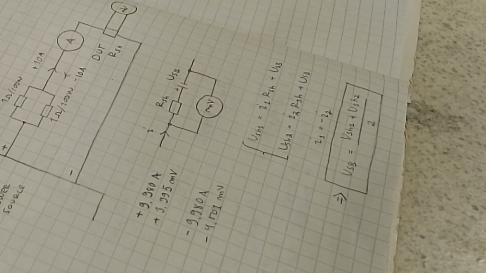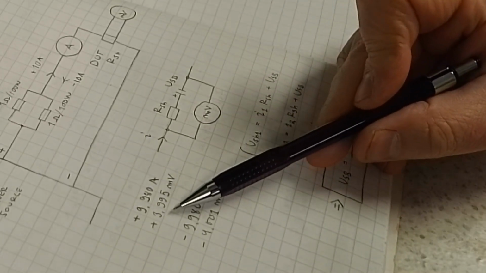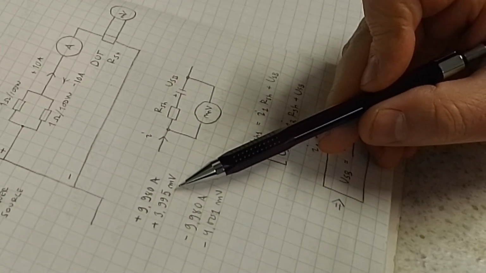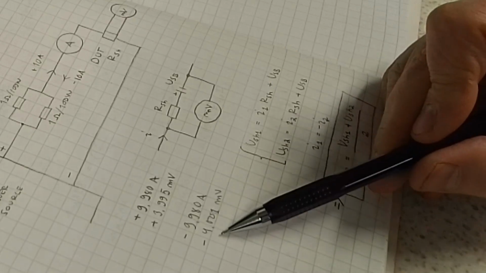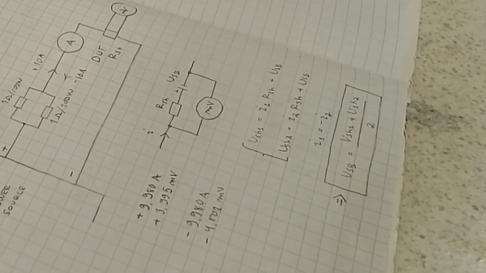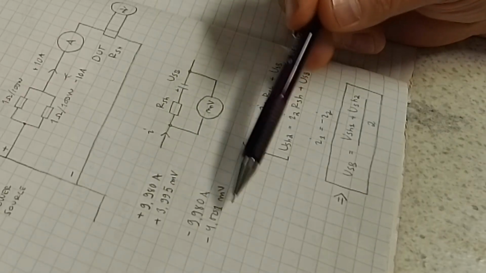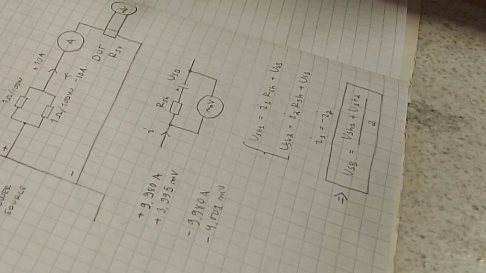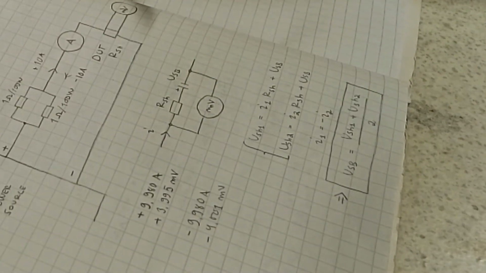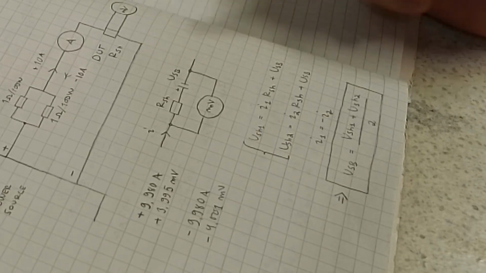Here we can see the test results. For positive current we have 3.995 millivolts, and for negative current we have 4.001 millivolts. There is a 6 microvolt difference between the results. And where does it come from?